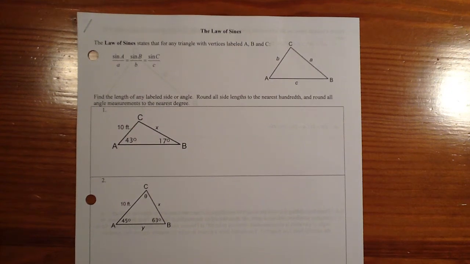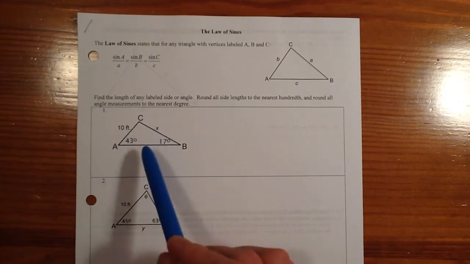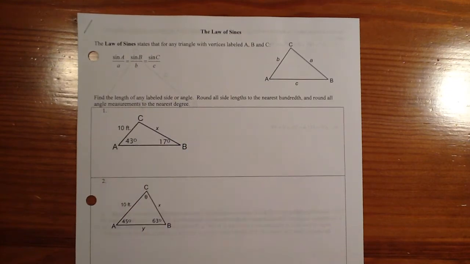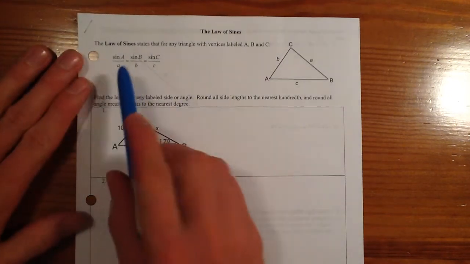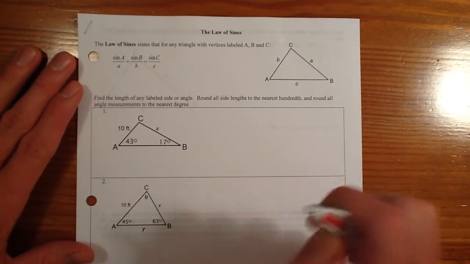The law of sines is used to find missing side lengths and angle measurements in a triangle that's not necessarily a right triangle. If you look at number 1 and number 2, you'll see that there are no right angles in here. And it basically is this. And this will all make sense in just a minute, but let me point out a couple things real quick.